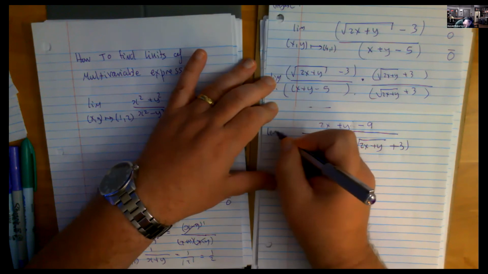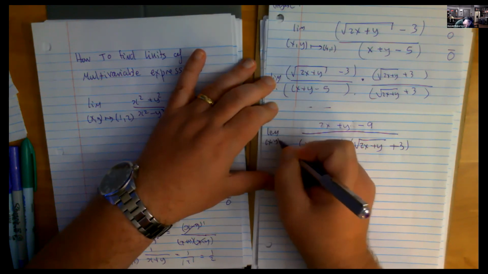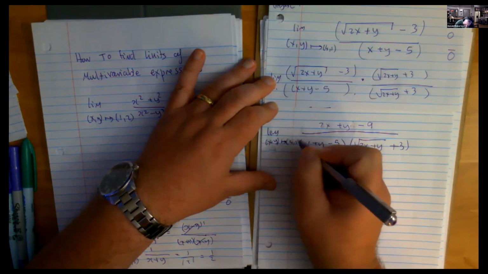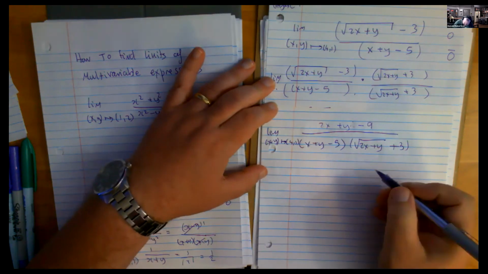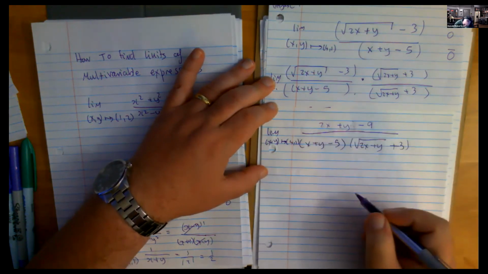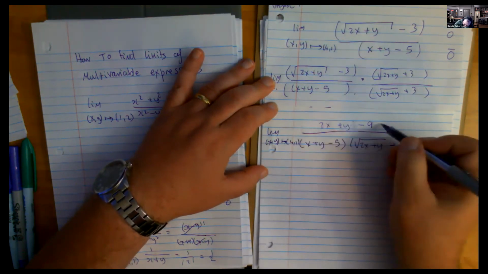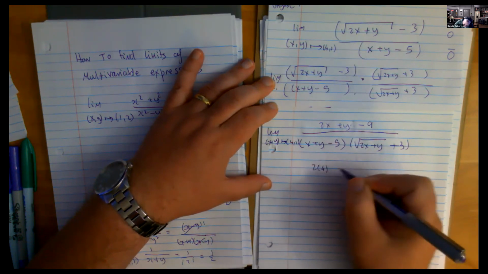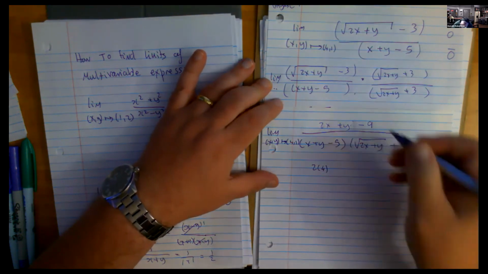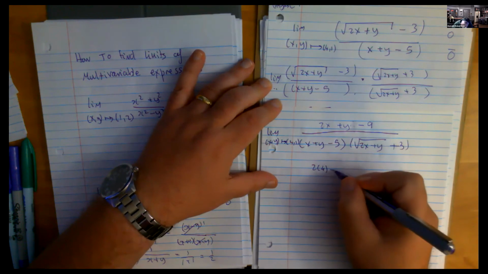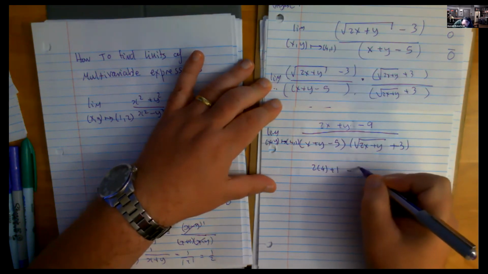And you're going to have the limit as x comma y becomes 4 comma 1. And let's see what we get now. Well, if you plug 4 comma 1 in here, you get 2 lots of 4 plus 1, take away 9.